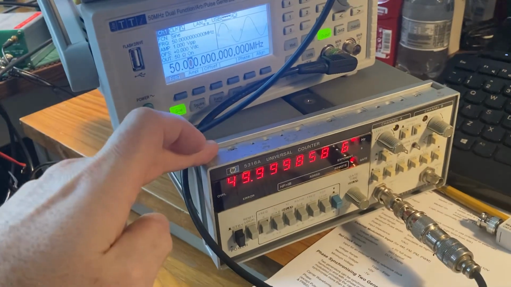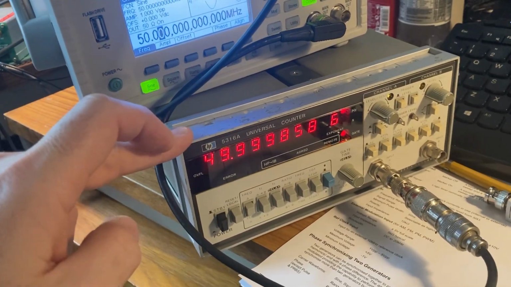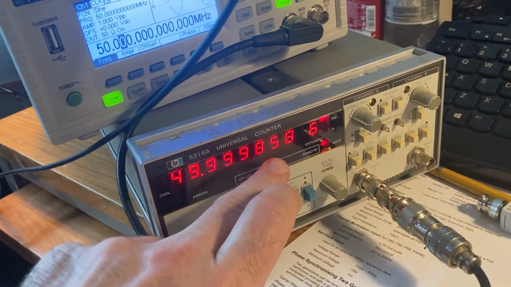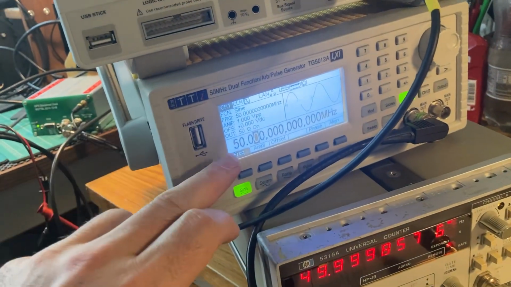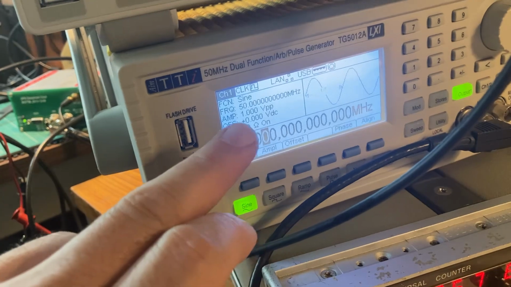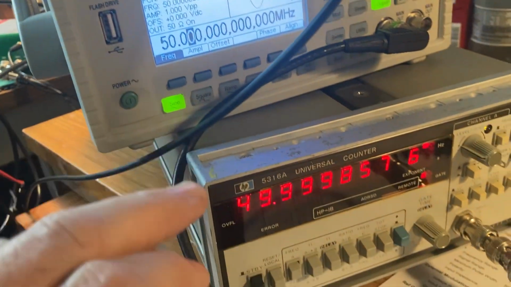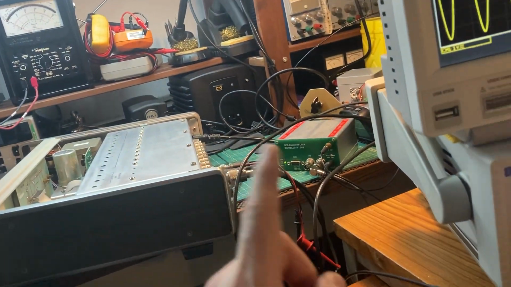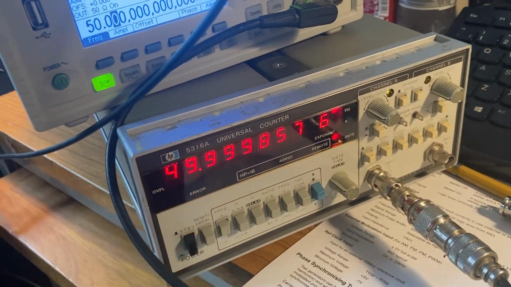Now this is being timed with the 10 megahertz external reference, and it's showing 49.999857 times 10 to the power of 6 from this generator, which is nominally supposed to be producing 50 megahertz. So using its internal clock, what it thinks is 50 megahertz is actually, according to the GPS distributed amplified timing signature, running a bit slow.